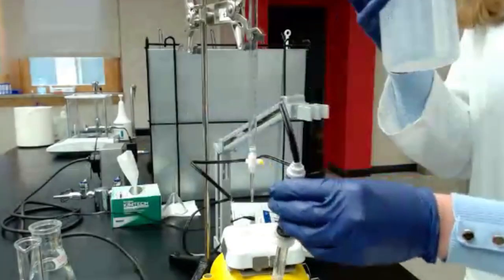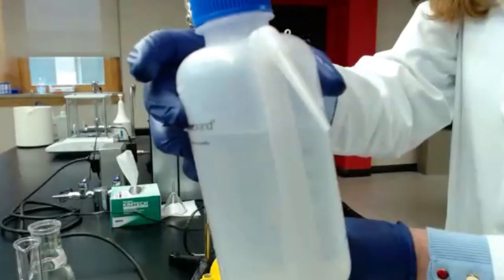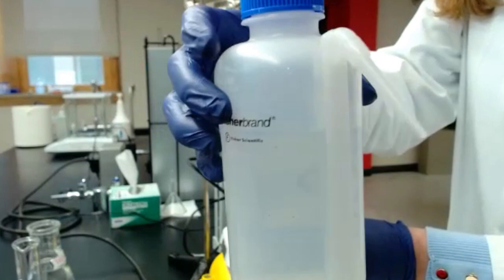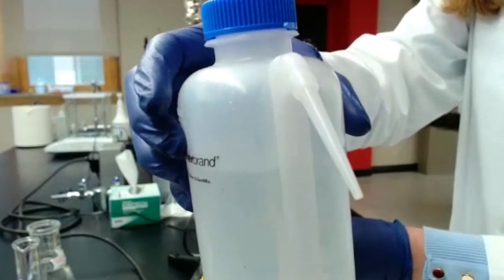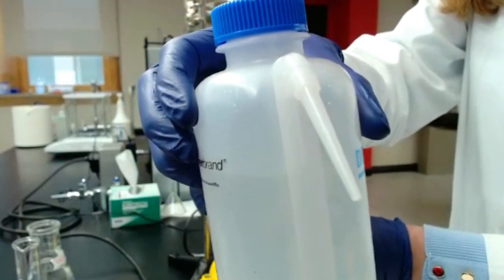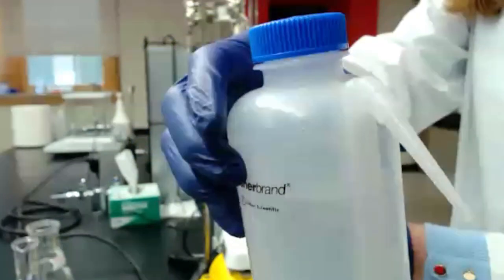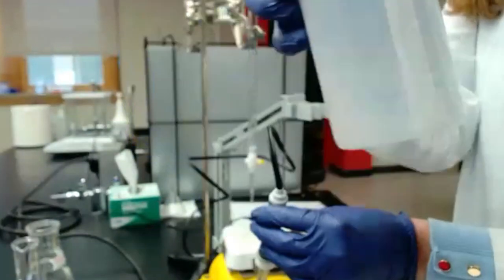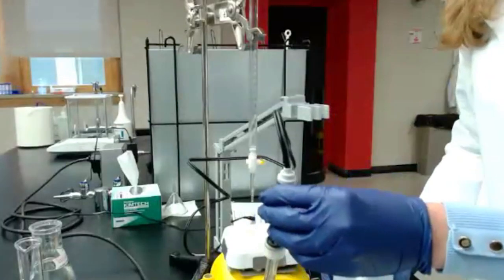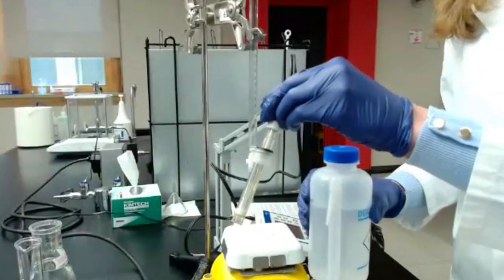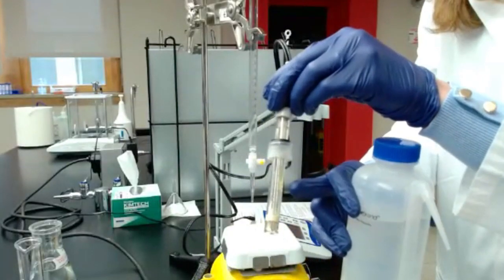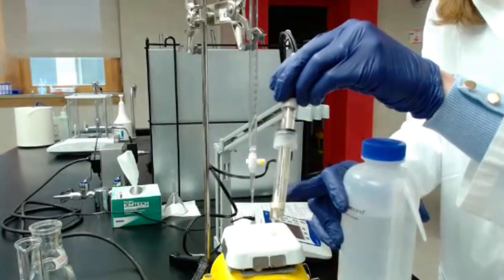You should also have a water bottle with deionized water. We have those fancy bottles, but if you don't have this one, that is totally fine. Just make sure you have a way to use some water to rinse, because that's what we are going to do first: rinsing the electrode with DI water.